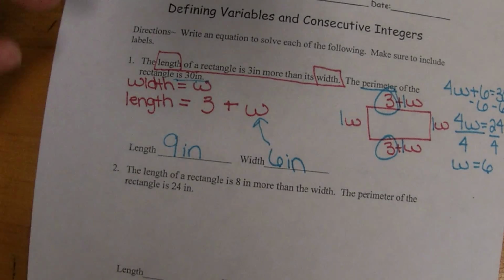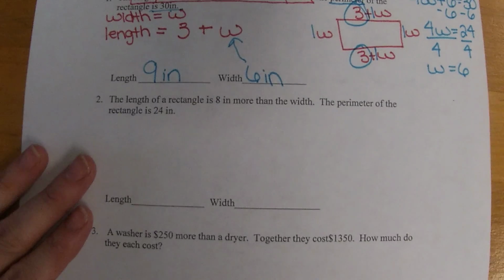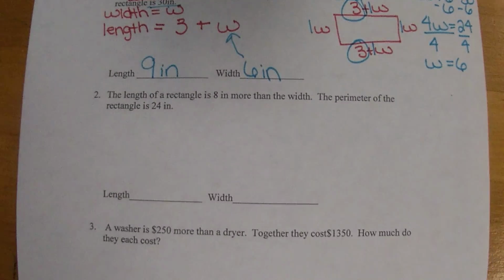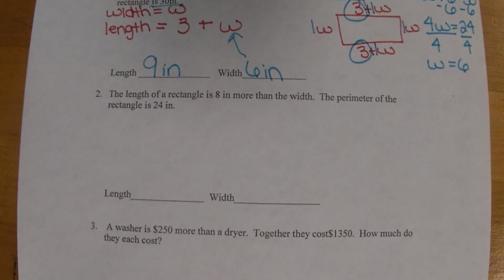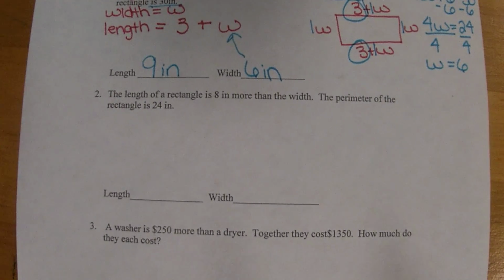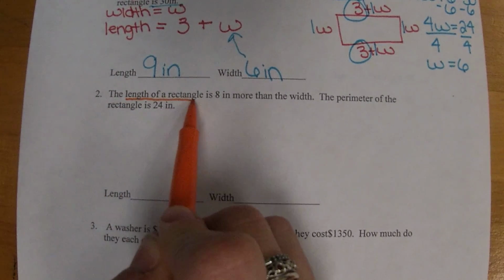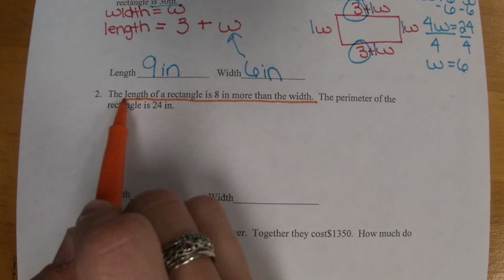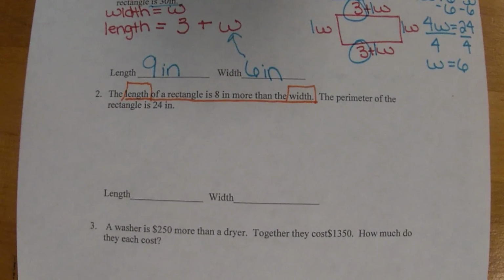Number 2, I'm going to start, but I'm not going to finish completely. You'll have to do the rest on your own, but let's start number 2. It says the length of a rectangle is 8 inches more than the width. The perimeter of the rectangle is 24. So again, we're looking for length and width. We want the comparison phrase of what these 2 are to each other. We have length here and we have width here.